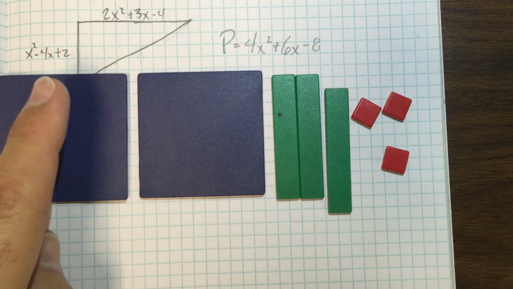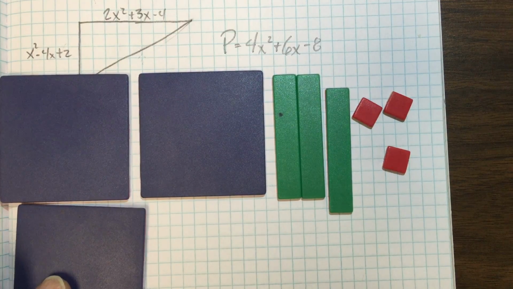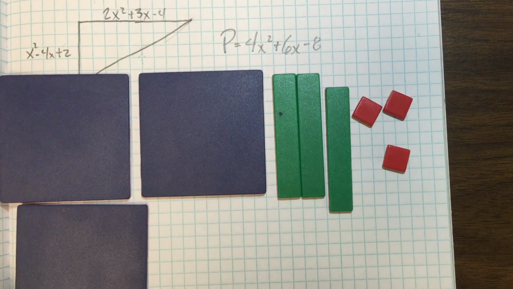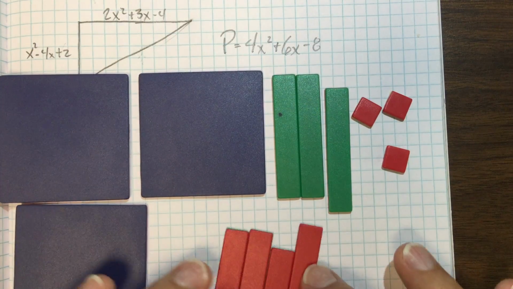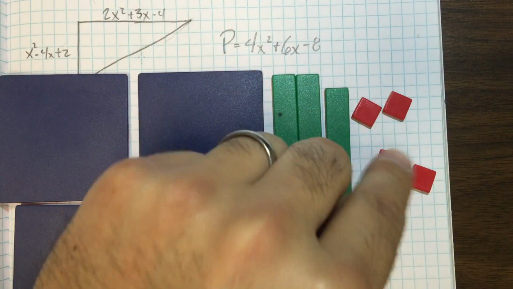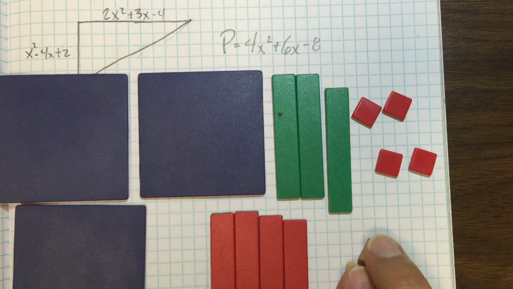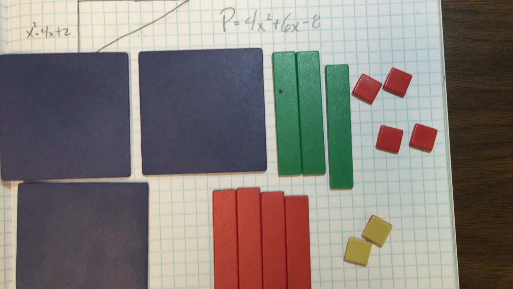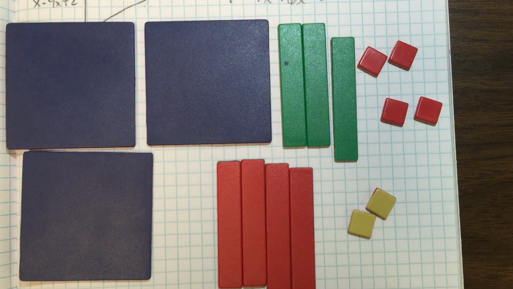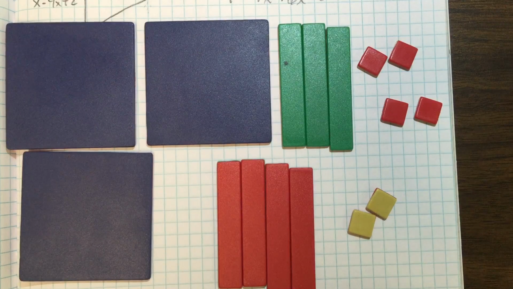And then for this polynomial expression, I have x squared, and I have minus 4x, and I have, oh, there's my minus 4. And then I have plus 2. So let me move this up here so you can see all the algebra tiles. And what we want to do now is combine terms. We want to add together and group everything that is the same.